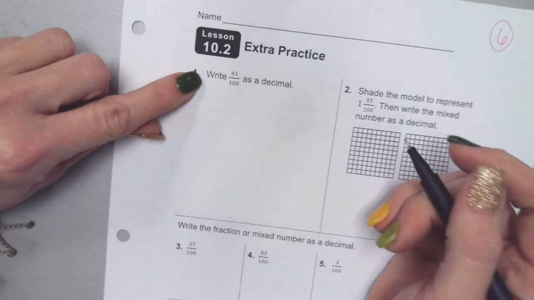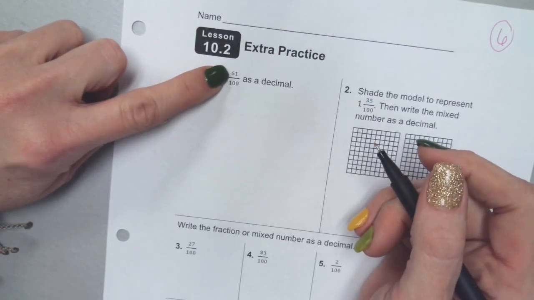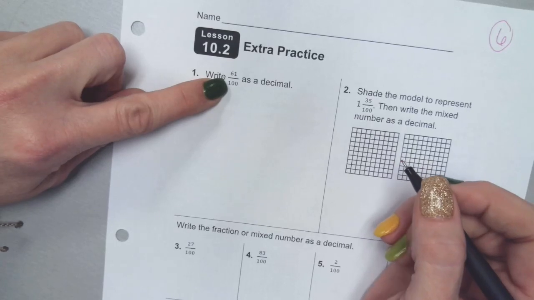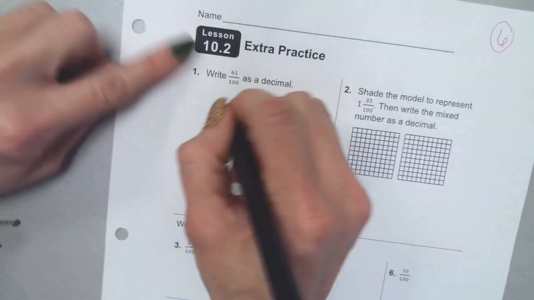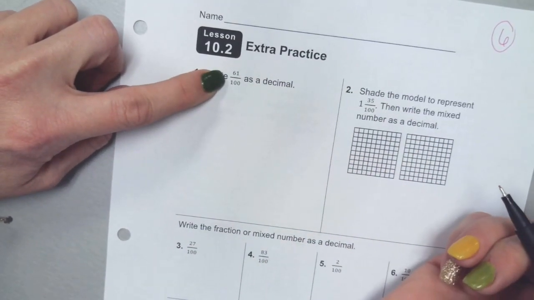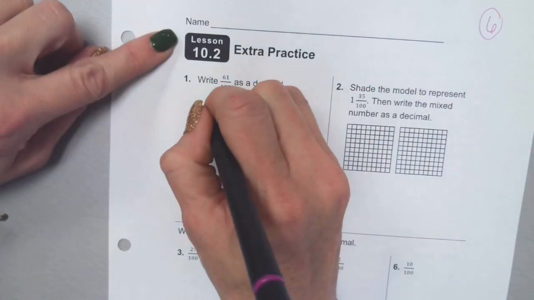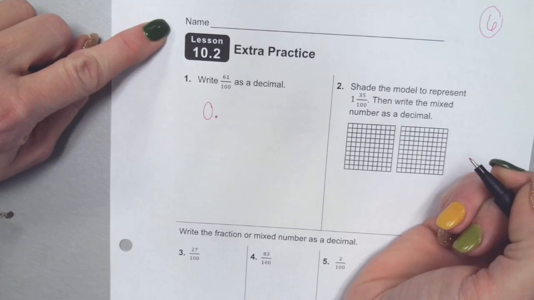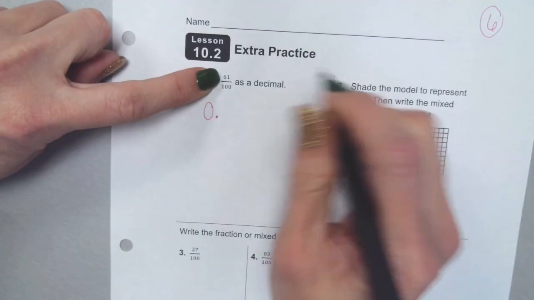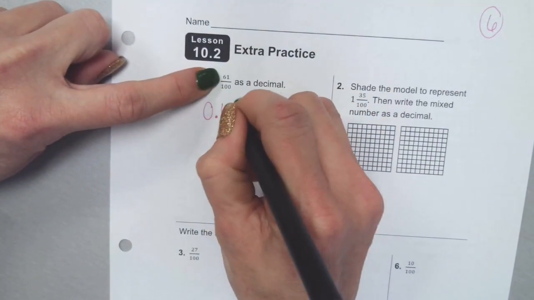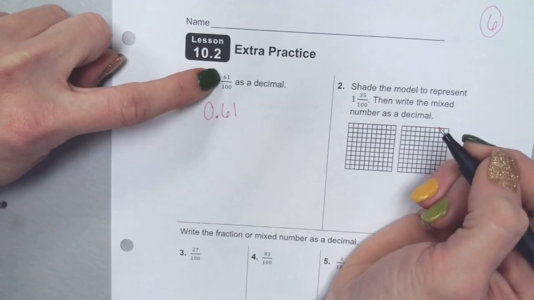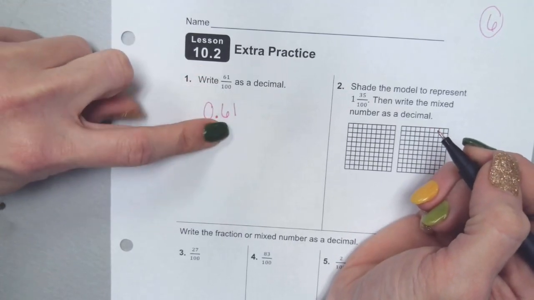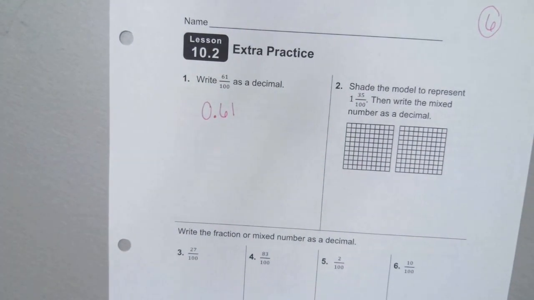So if I want to write 61 hundredths as a decimal, I first am going to look and say, okay, I don't have anything that is a whole number, but I have 61 hundredths to add.